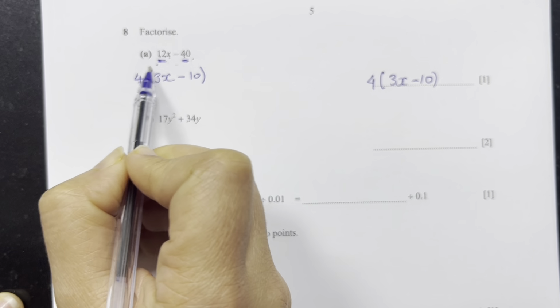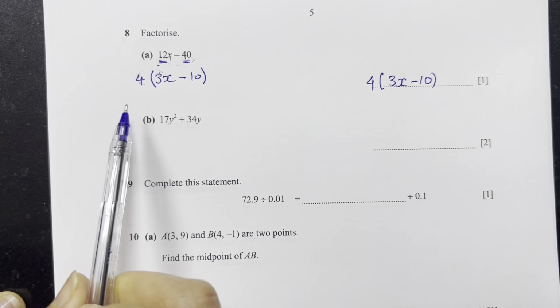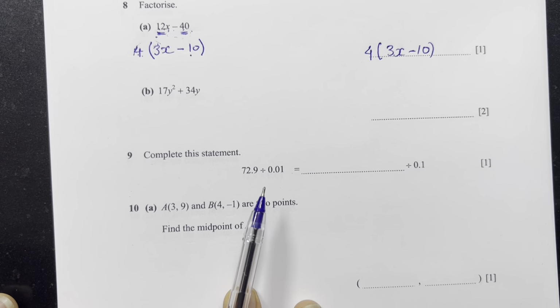We can check it by distributing again. 4 multiplied by 3x, it will give me 12x. 4 multiplying negative 10, it will give me negative 40.